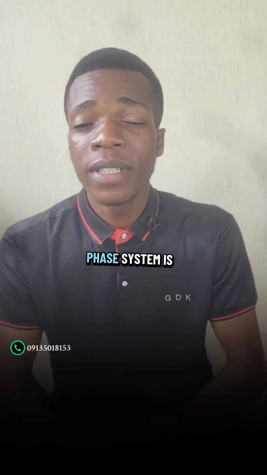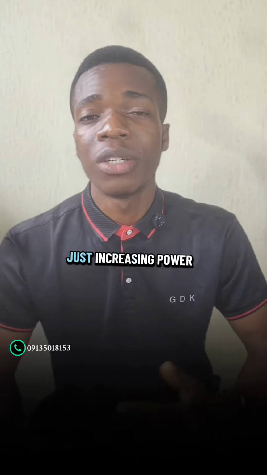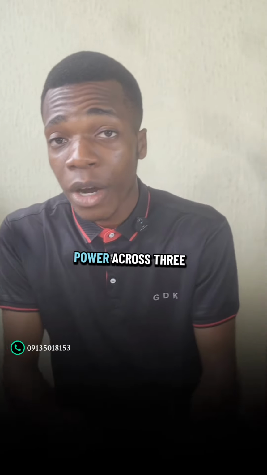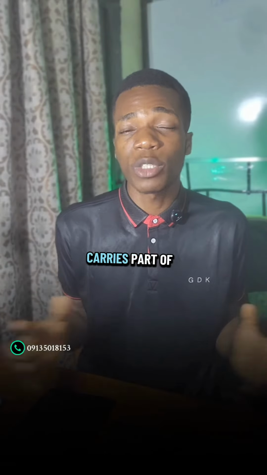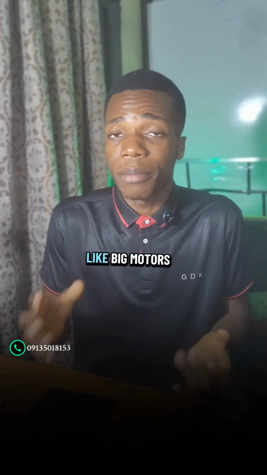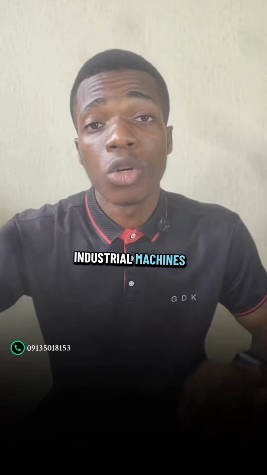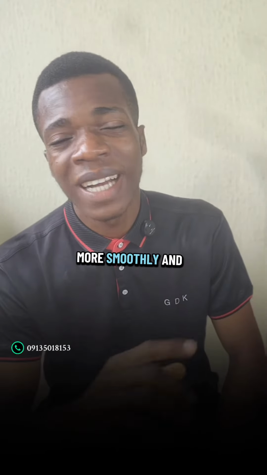Now, a three-phase system is different. It's not about just increasing power, it's about balancing power across 3 separate lines called what? Three-phase. Each phase right now carries part of the load. So heavy equipment like big motors, industrial machines, or some large buildings can run more smoothly and efficiently.